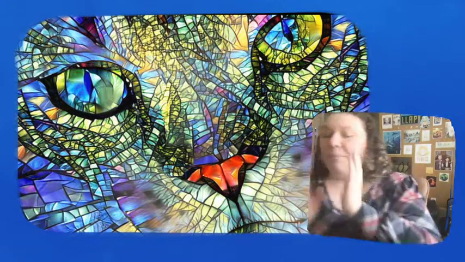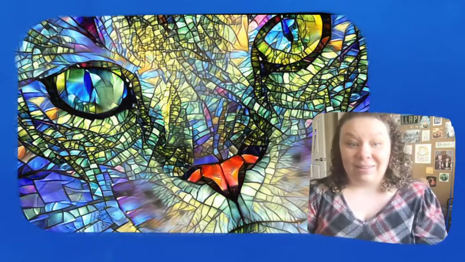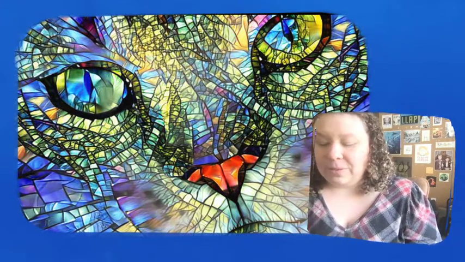Basically, art in windows has been around for a really, really long time. It originally started in medieval times for people to be able to see pictures that represented the stories people were telling from the Bible in churches. So they would use glass to tell the stories.